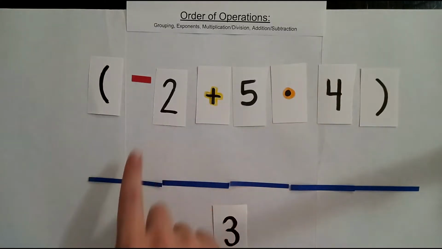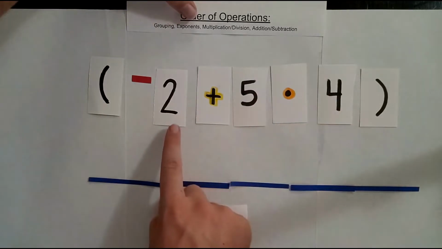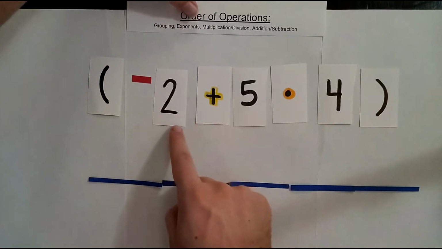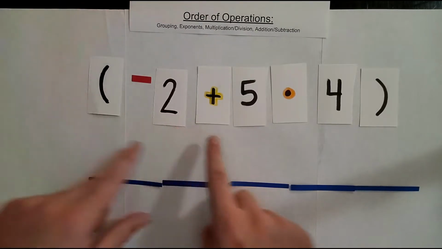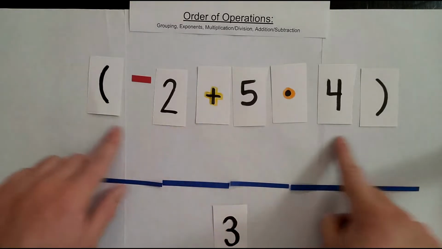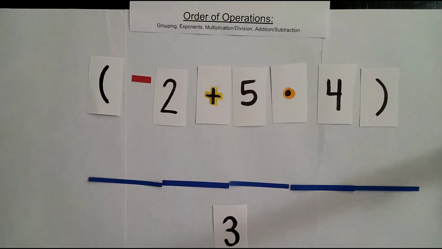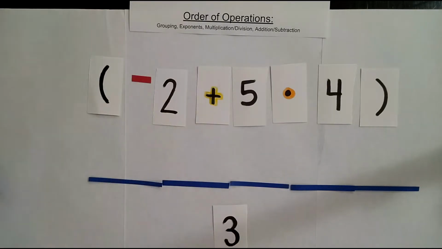Well, now we can look and say, okay, we already checked for groupings up here. Are there any more exponents though? And I don't see any little numbers above these. So that means we can go on to multiplication and division. Is there any multiplication and division here? Well, yep, I see one multiplication sign. So next we'll do multiplication. We've got 5 times 4.